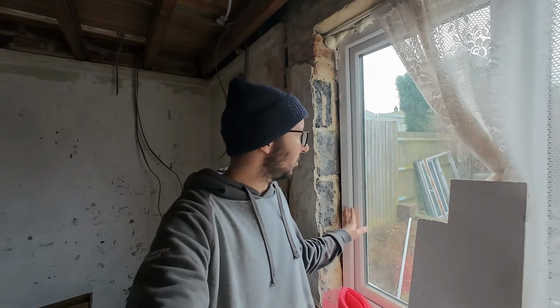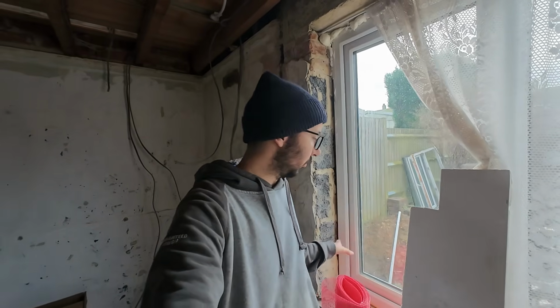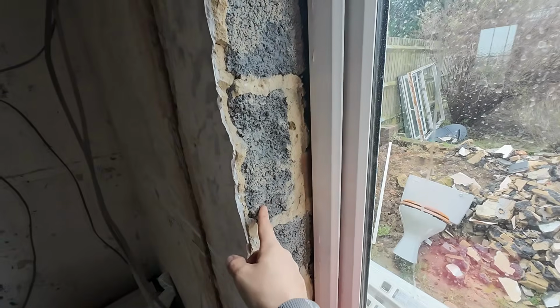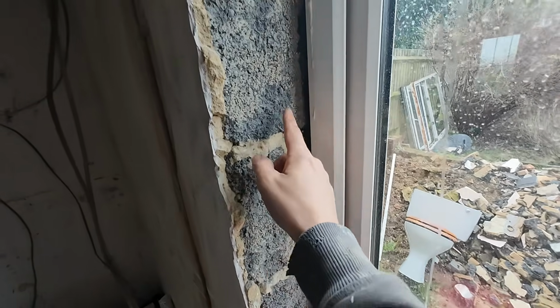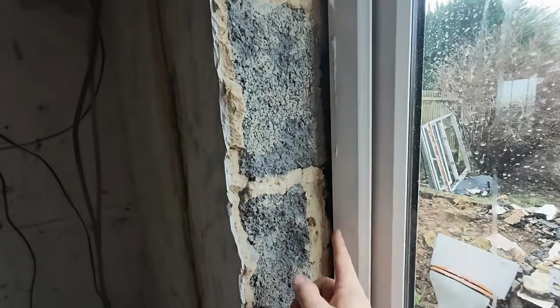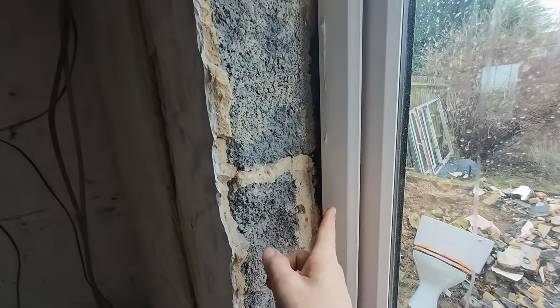So I brought you over to the living room window. This window hasn't been replaced yet. We haven't got around to it, and we're trying to spread our funds out to more important things at the moment, because the windows we can get done once we're in. So if you see here, this is our inside skin, and they've returned it. So this one, they've returned it back there behind the window, which is then touching the outside skin.